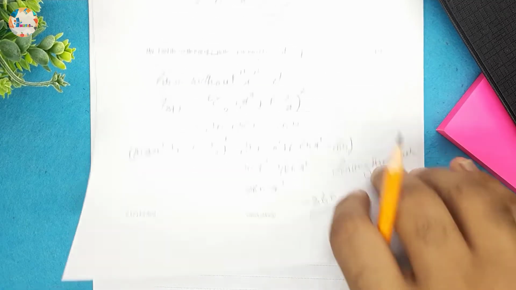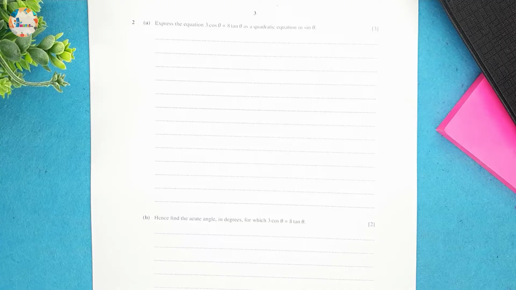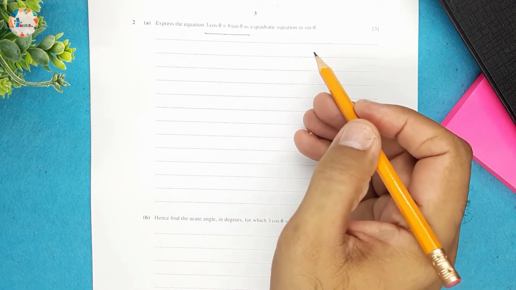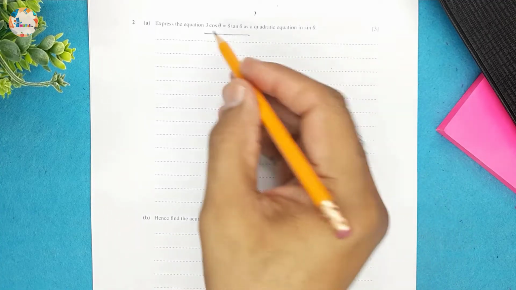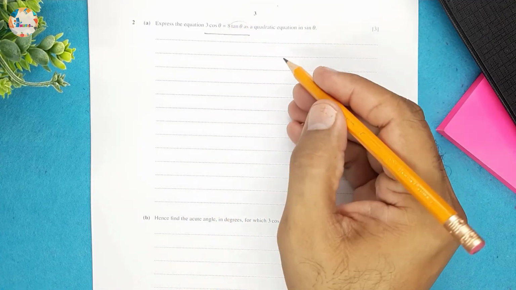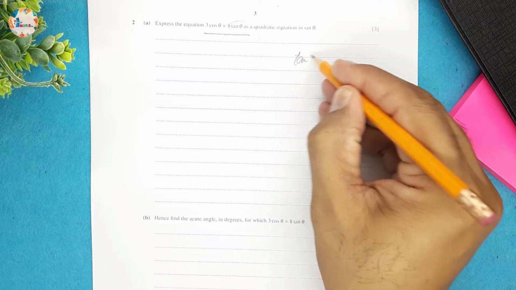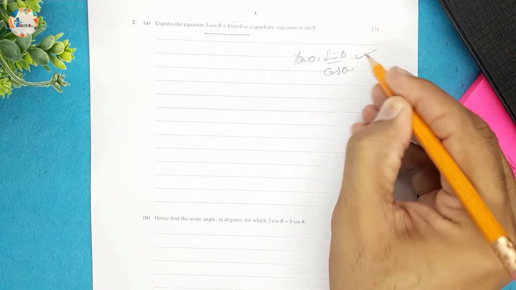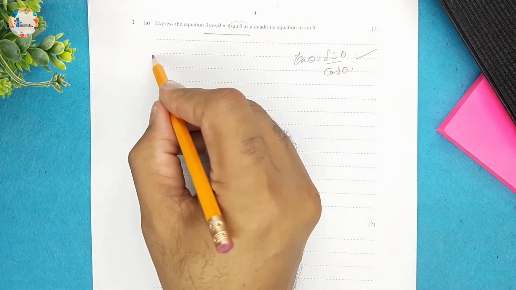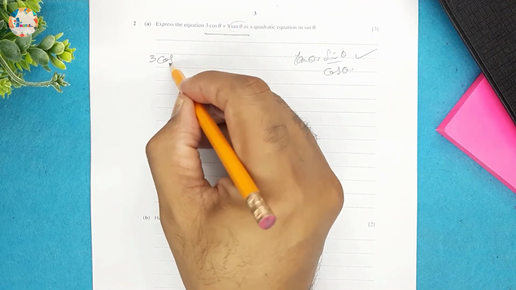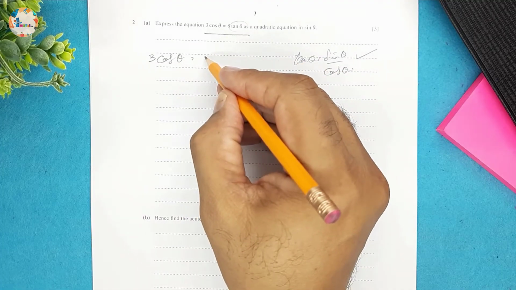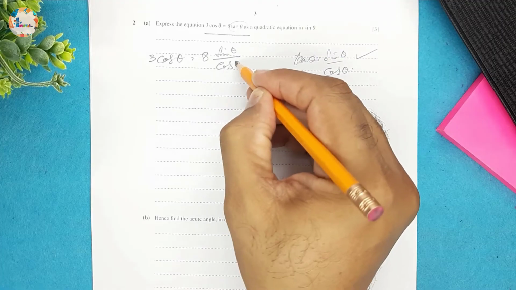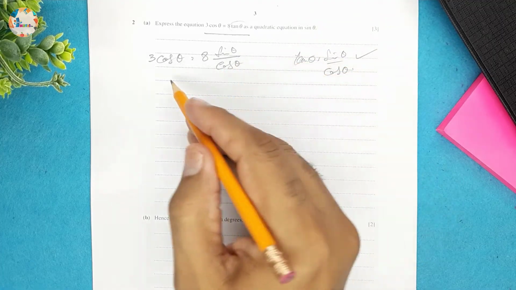Question number 2. Part A, express the equation, this one, as a quadratic equation in sine x. So we can change this tan x. We know tan theta is equal to sine theta over cos theta. So this is the value which we'll be replacing in this one. So we'll get 3 cos theta is equal to 8 sine theta over cos theta. And now we can cross multiply.